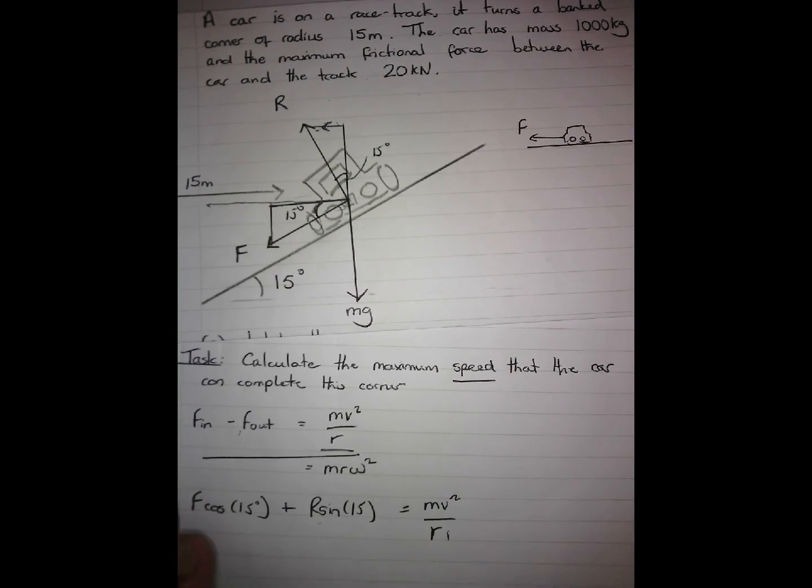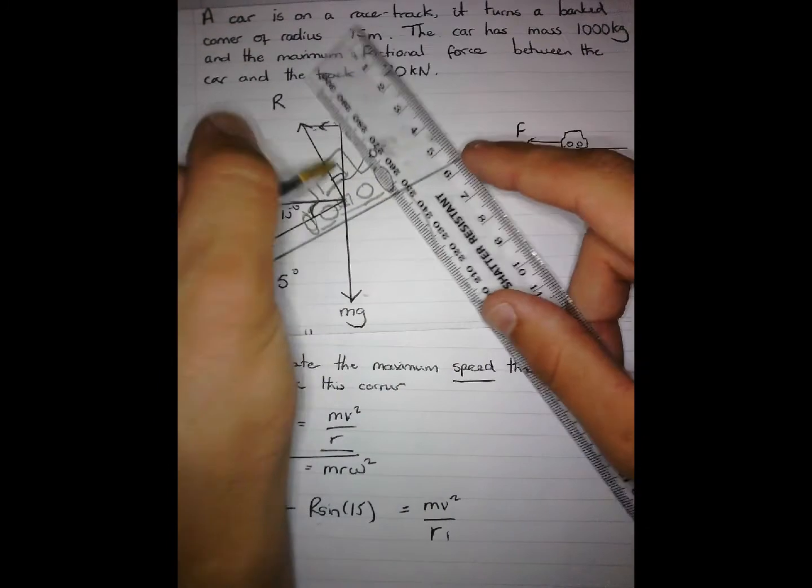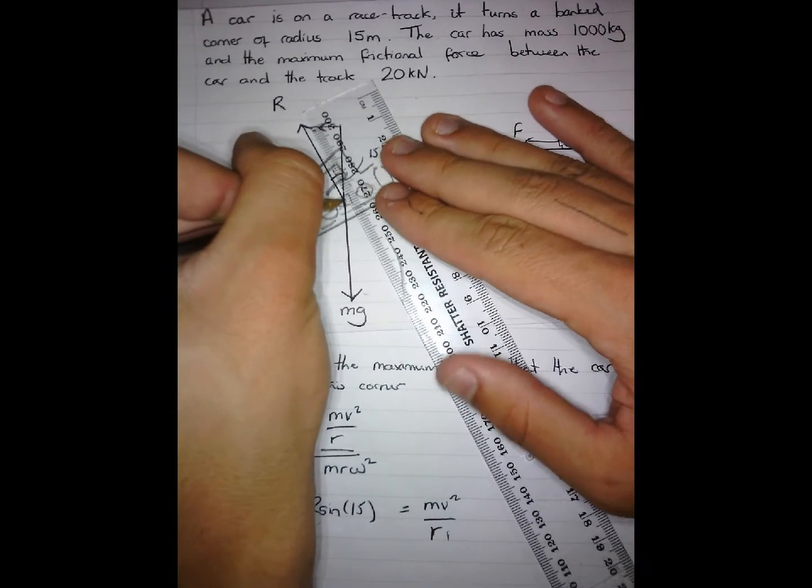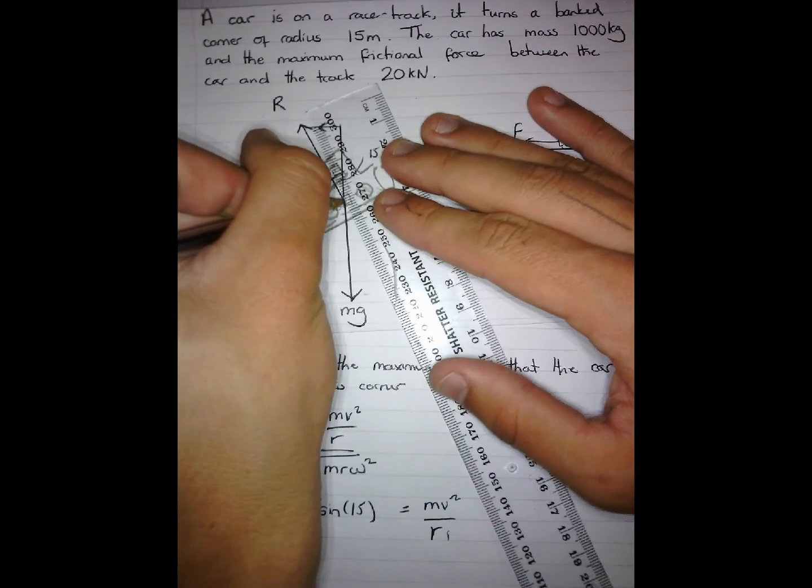How can we find the reaction force? We can find it by doing a little bit of resolving perpendicular to the slope.